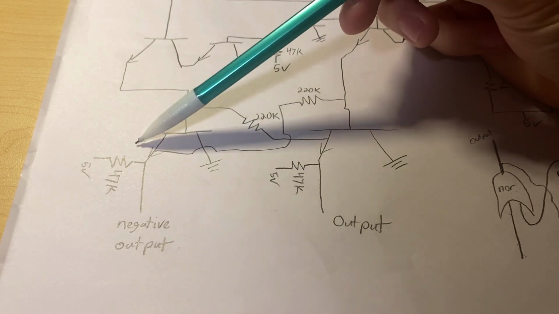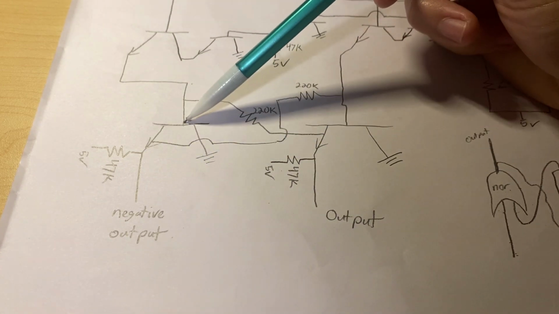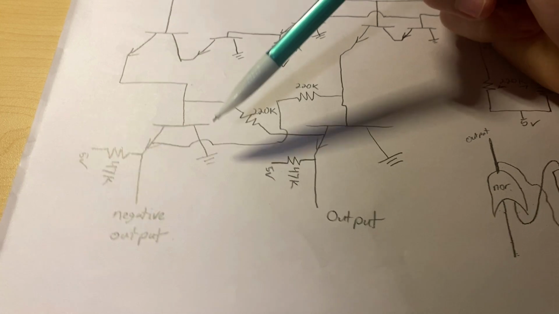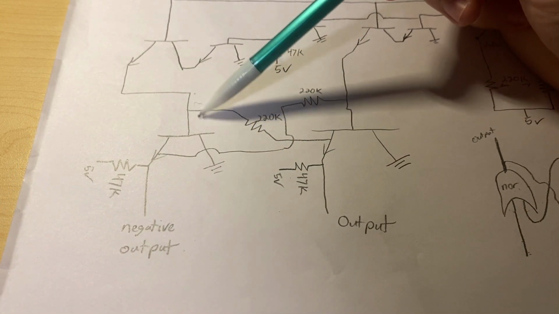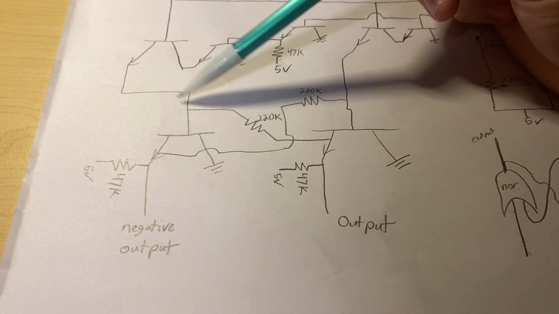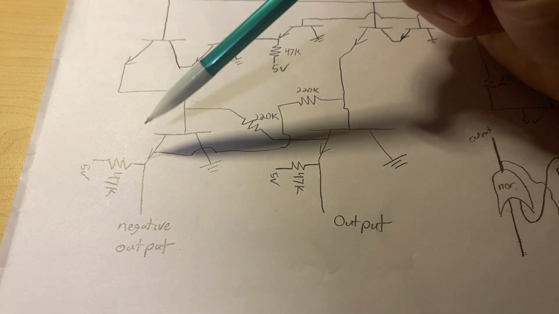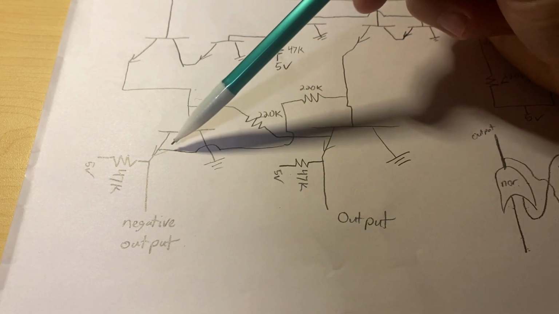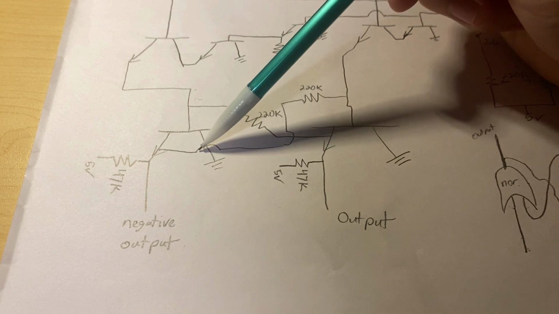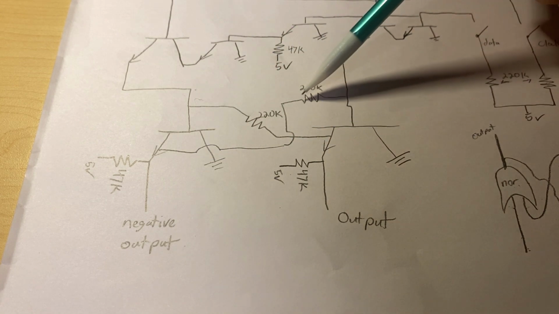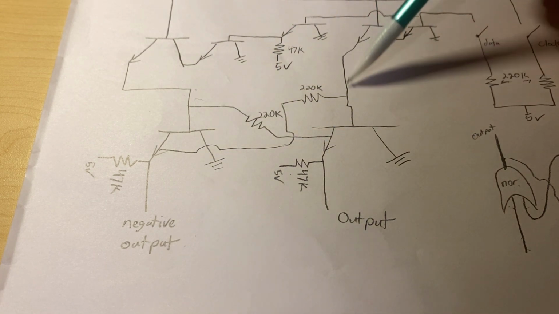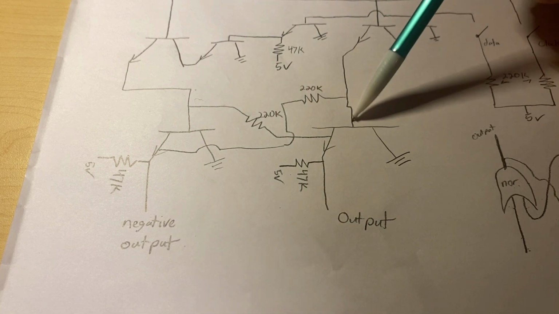So the current can't go through this gate because it's going all the way up to the ground, since that's the path of least resistance. So this current is forced to come through this wire, jump over this cable right here, into this resistor, and then into right here, and it opens up this gate.